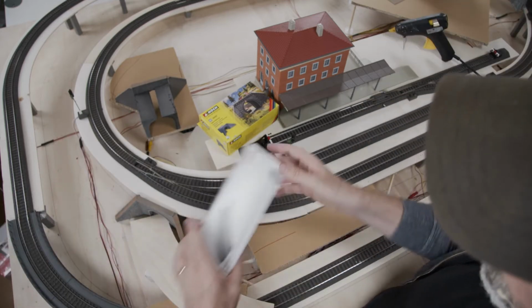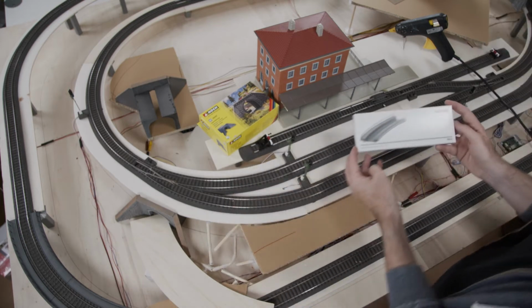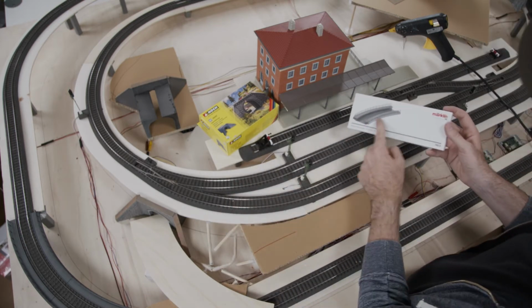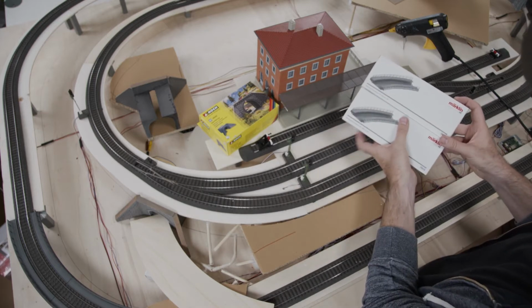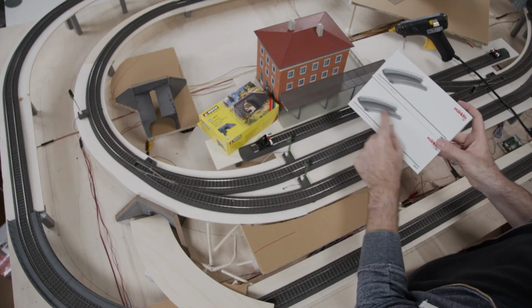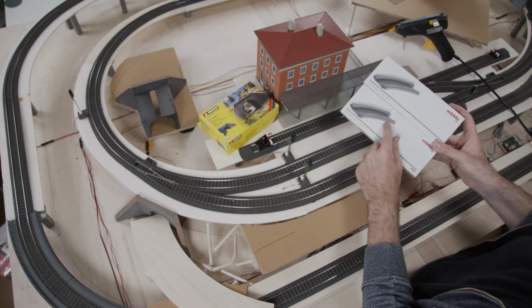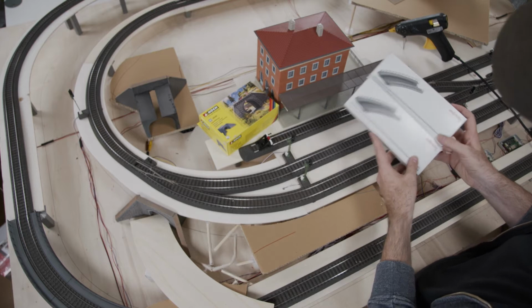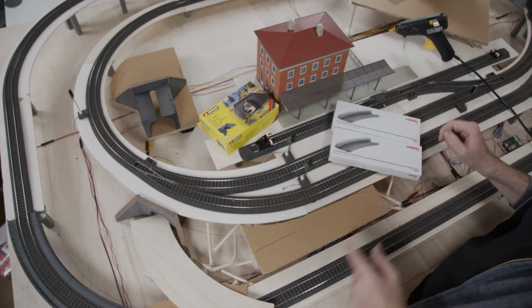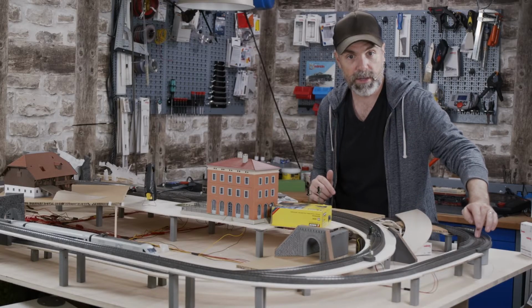Here you can see them. I took 2 of them and they have the same length as one of these 130 tracks. So track number 24130. So one of these has the same length as one curved ramp. This way, I thought to myself, it might look nicer. Maybe you can see it better on the other camera.